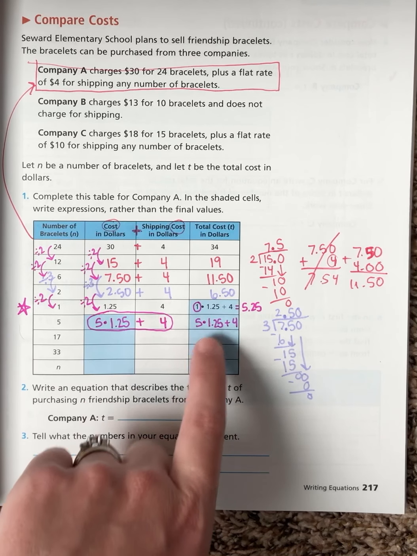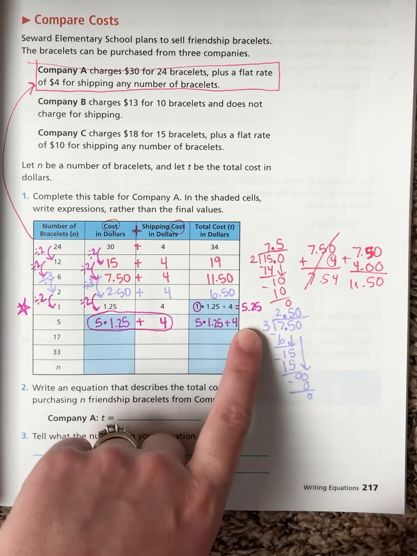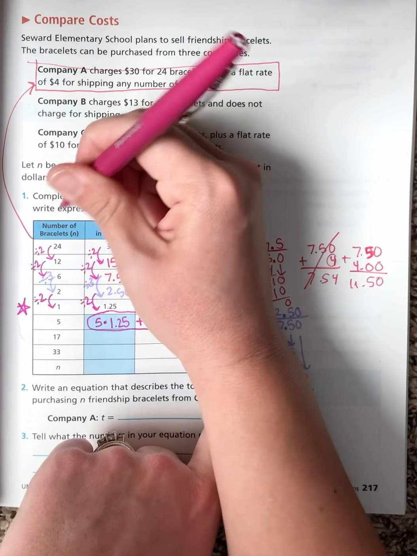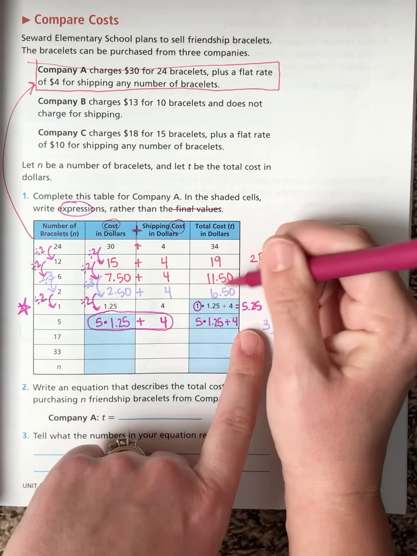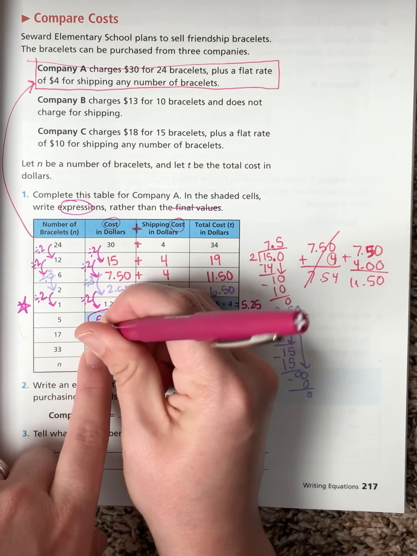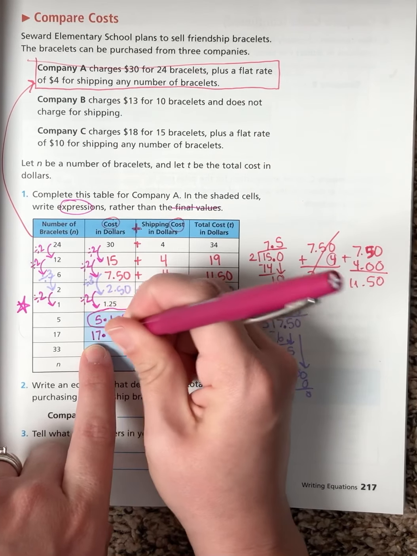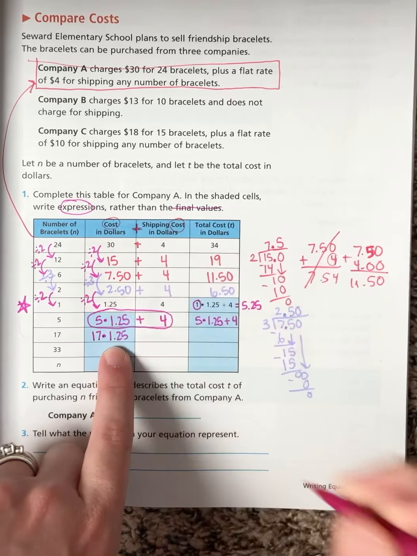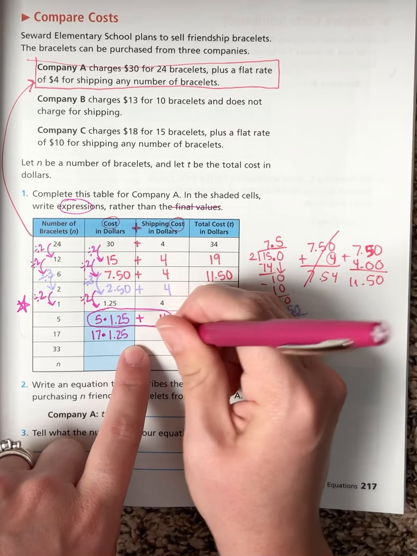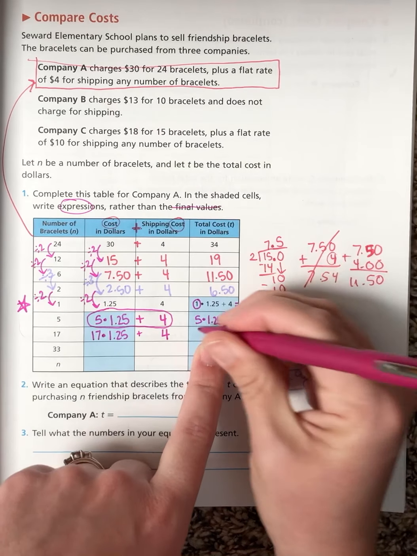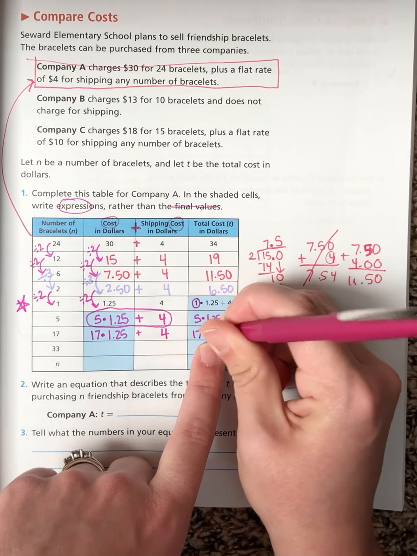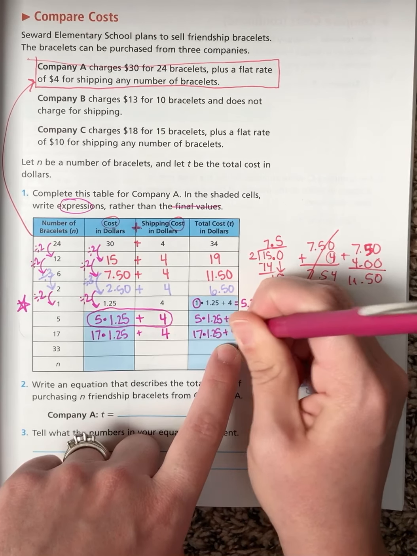Okay, now again, we could find that answer, but they're not asking us to find the answer. They're just saying write the expressions, not the final values. We did the final values up here, but now they just want the expression. So let's do it again. This time they want to know, how much would it cost to buy 17 bracelets? Well, we would say 17 bracelets times $1.25 each plus $4 shipping. So what would our total cost be? It would be 17 bracelets times $1.25 each plus $4 shipping.